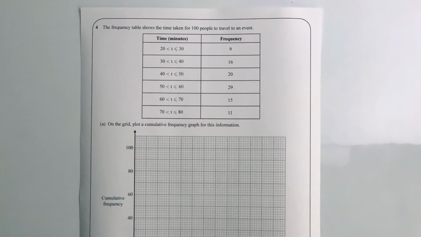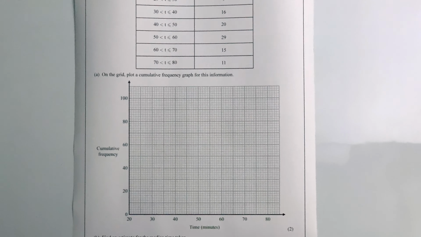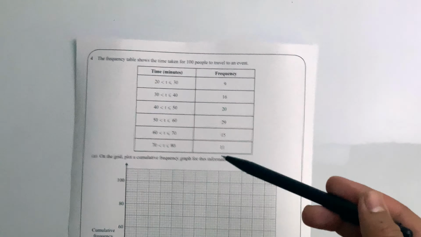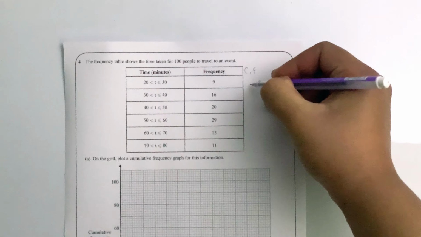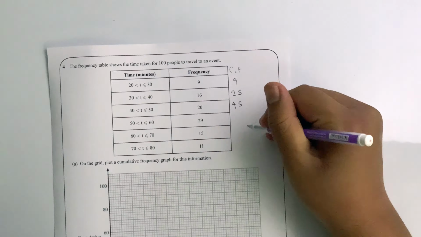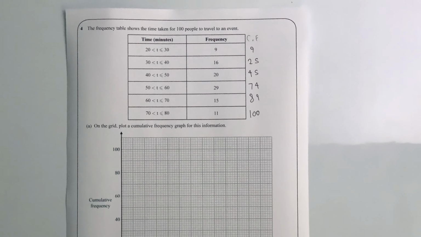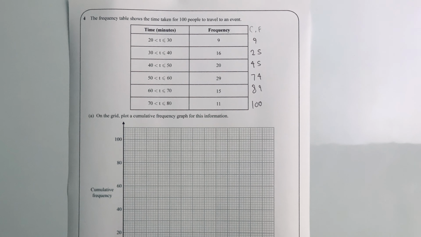So for this question, they're asking us to plot a cumulative frequency graph. They haven't given us the cumulative frequency, so we can just form it right now. And then we get 100 as the total cumulative frequency. Now, we simply just have to plot it on the graph.